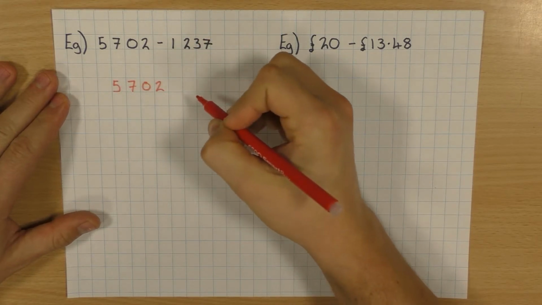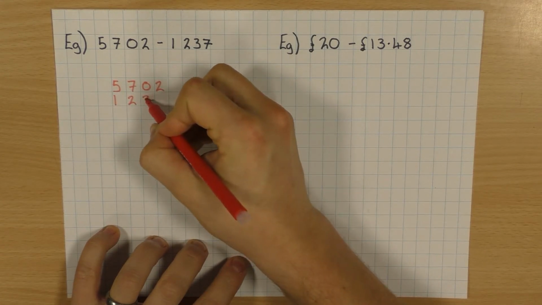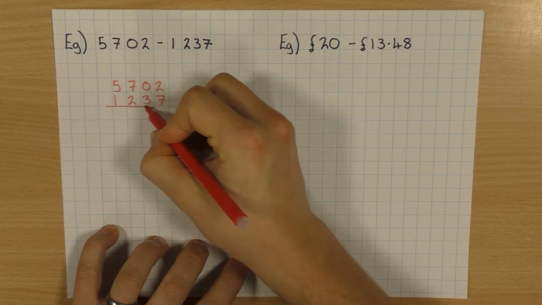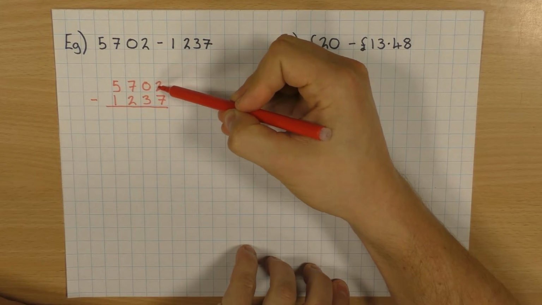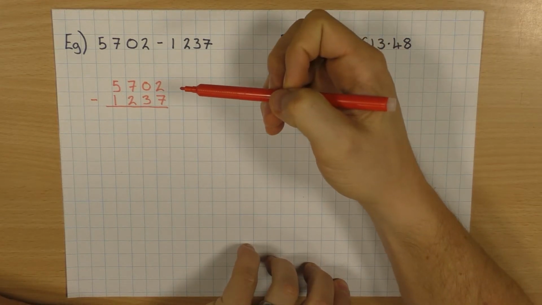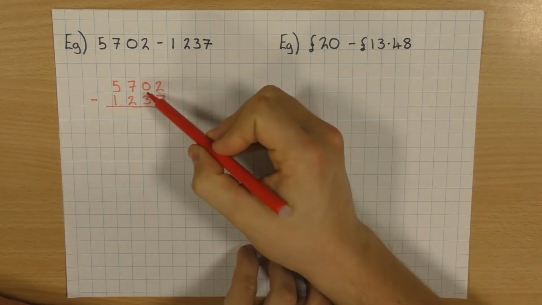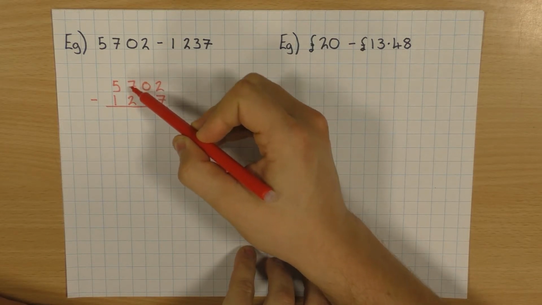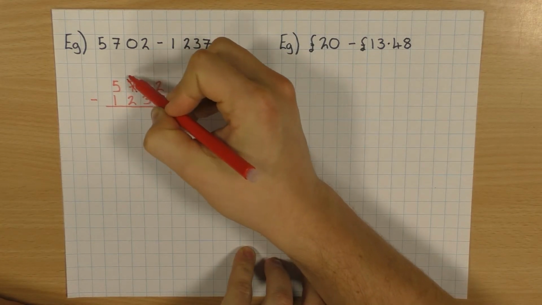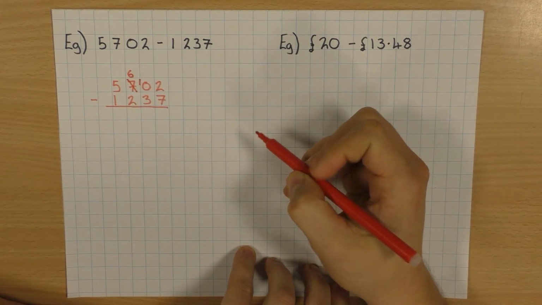So this one here, let's set it up. So 5,702, and I'm going to take away 1,237. There's my line and take away. So just like before, I start from the right-hand side and I do 2 take away 7, which I can't do. I get a minus number, I get minus 5. Okay. And I want to nick 1 from the next column. However, it's already a 0. So if it's a 0, and therefore you can't nick 1, not a problem. Just go to the next column and nick 1 from there. So that 7 will become a 6, and I can bring that 1 over there, so that becomes a 10.